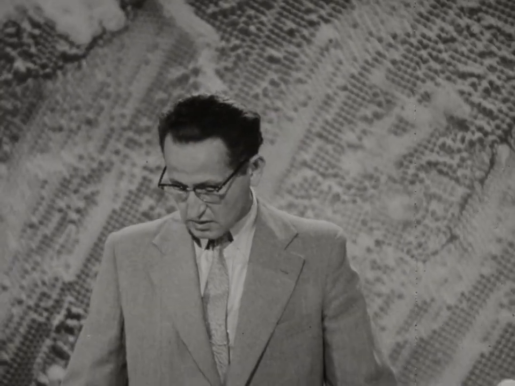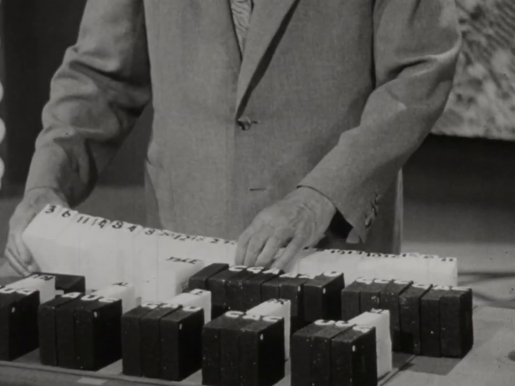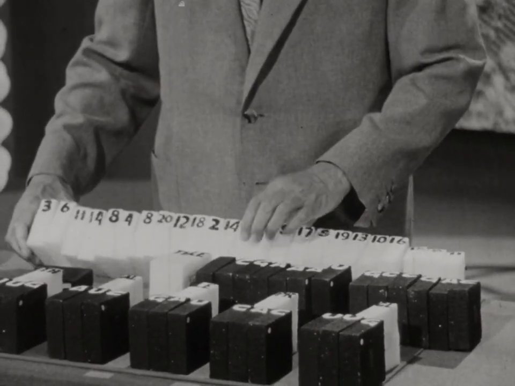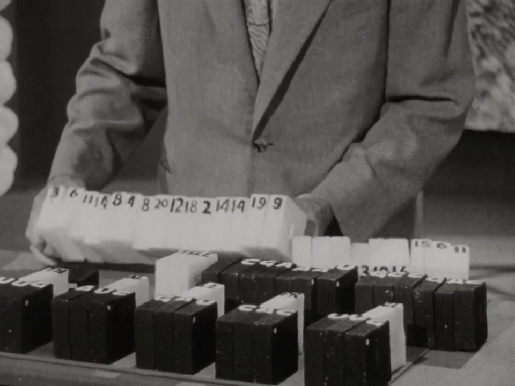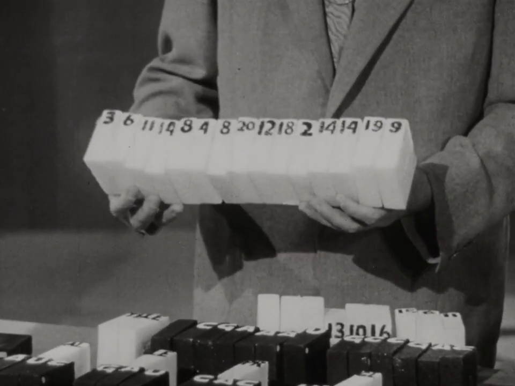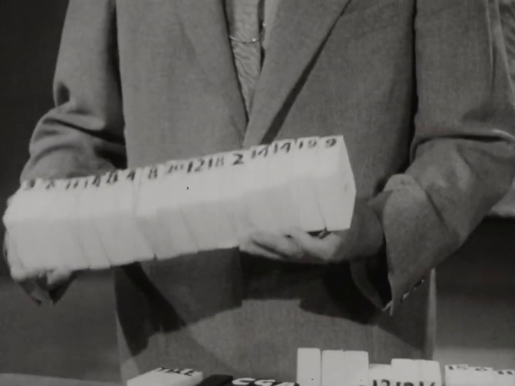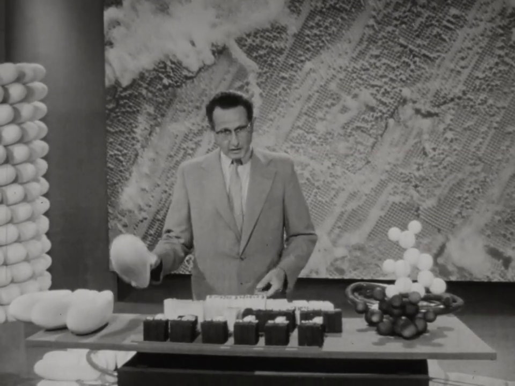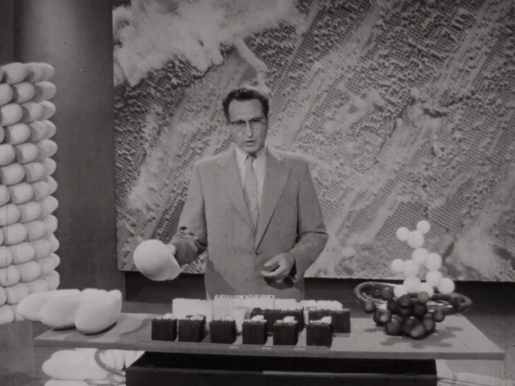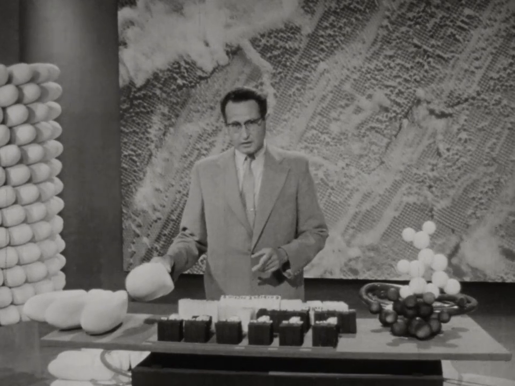And proteins, represented here by these white blocks, consist of 20 different amino acids, which are indicated by numbers here arbitrarily. 20 different types of amino acids make one protein molecule. This protein of tobacco mosaic virus contains only about 14 or 15 of these types, but in general the number is greater.